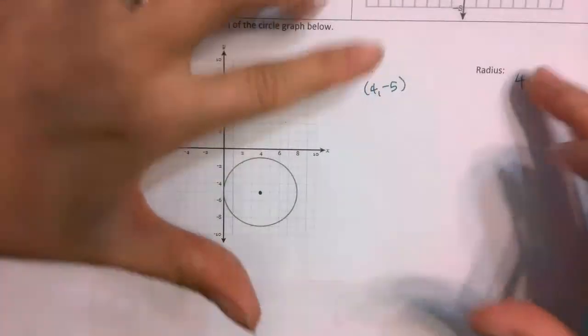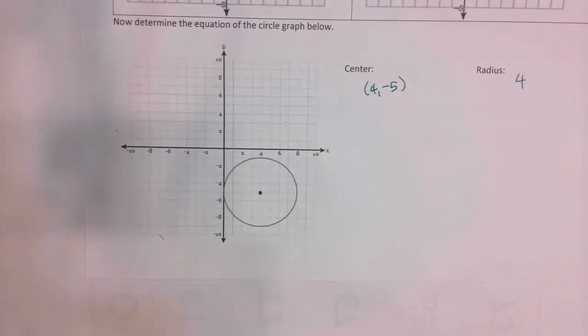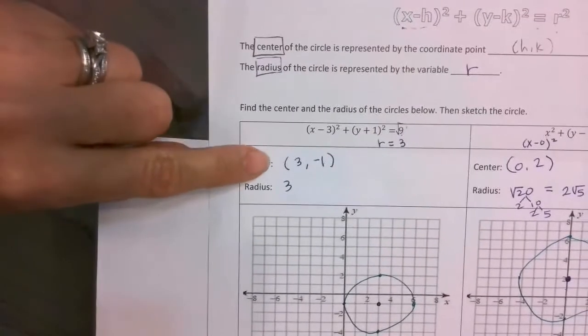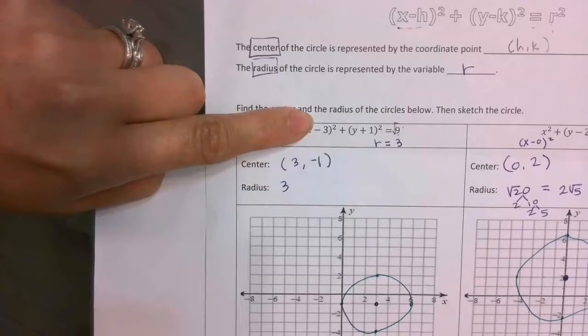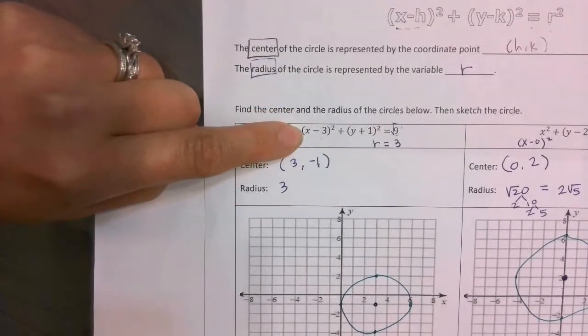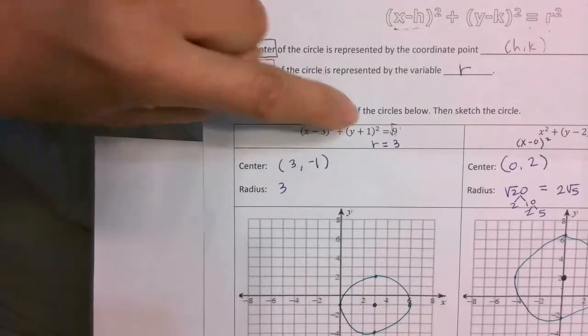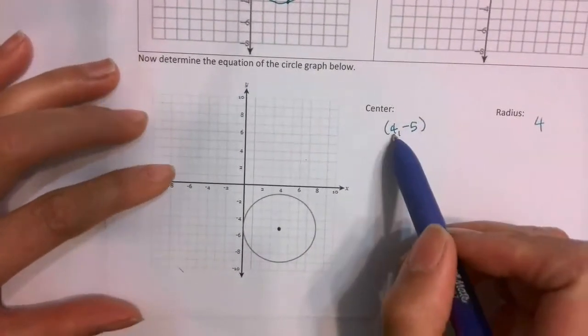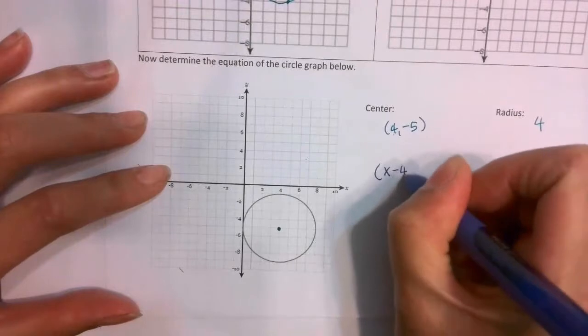Now we're going to use that to come up with the equation of the circle. Well, you can kind of look at how we did over here. So there is a center, there's the equation of the circle. So center x value 3, we wrote x minus 3 squared. Y value negative 1, y plus 1 squared. Got it? All right. So x value is 4, x minus 4 squared.